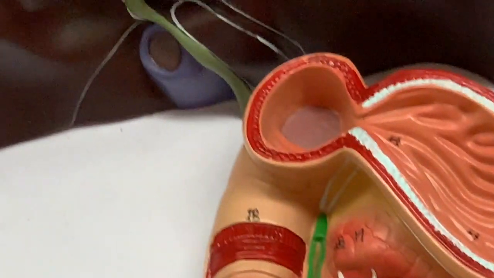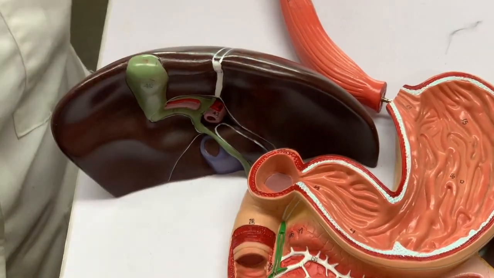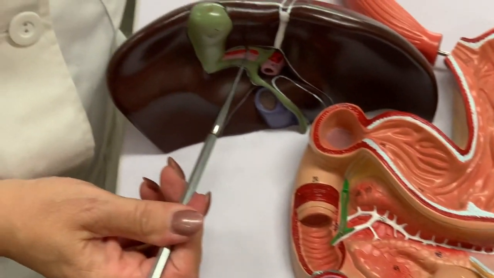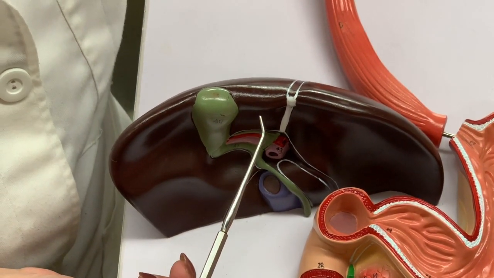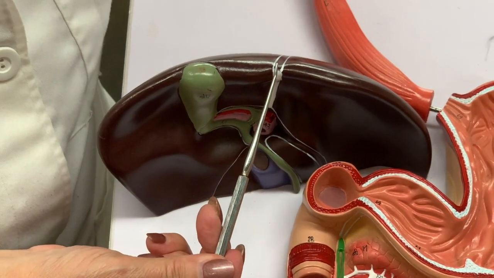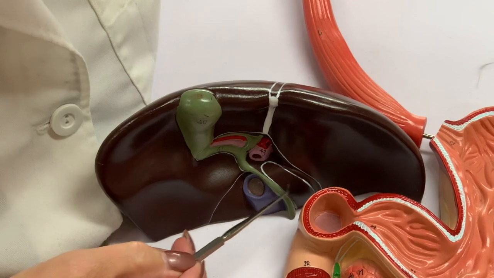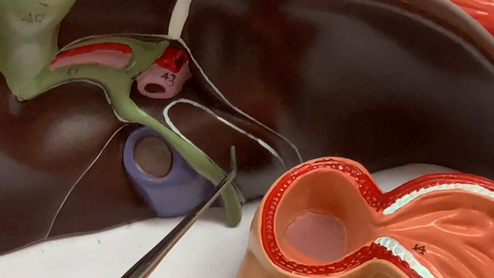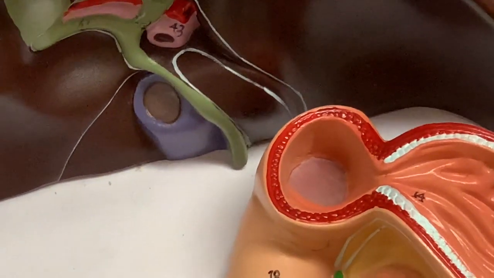Let's go back to the liver for a moment. I called this the large right lobe and this the left lobe. The other 2 lobes are the small square one here, which is the quadrate lobe. The quadrate lobe you can always find between the falciform ligament and the gallbladder. Then in the back here, it looks like a little tail. That would be our caudate lobe. Caudate, of course, meaning tail.